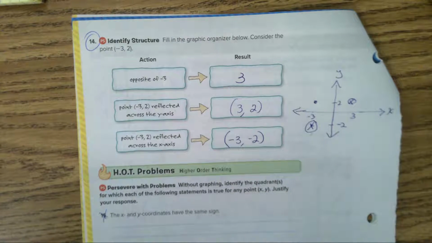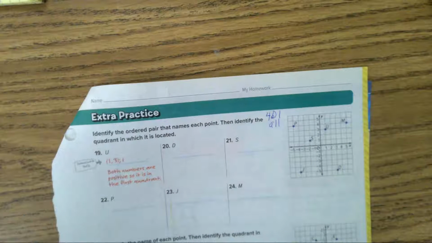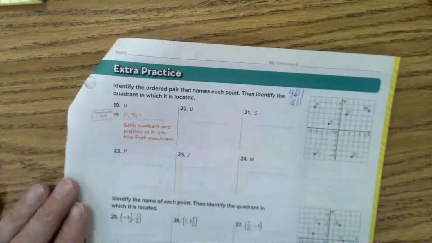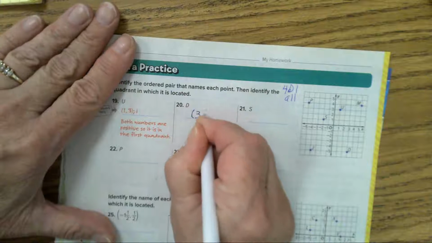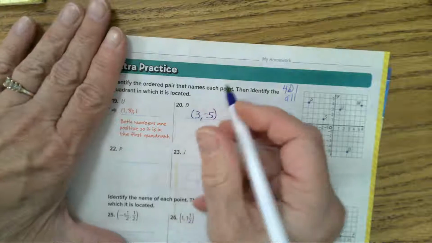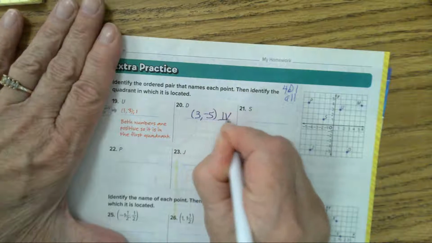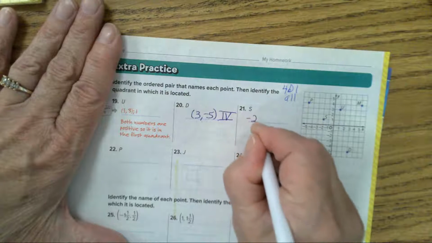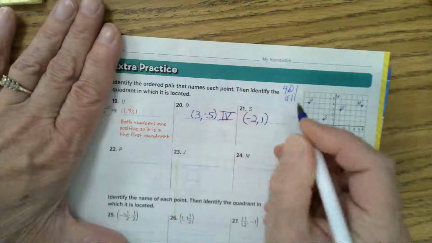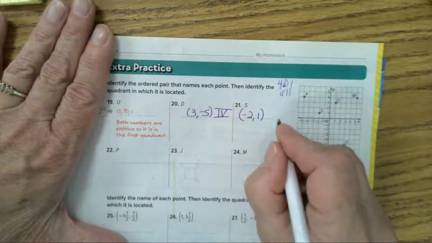Questions? Let's go to the next page. Okay, I'm just going to quickly write the answers down, and if you have questions, let me know. So for number 20, the answer is (3, -5), and it is in quadrant 4. Number 21, it's (-2, 1). Make sure you put your little parentheses around them to make it right, and it's quadrant 2.